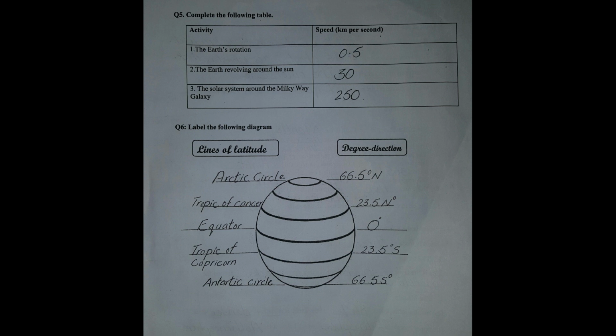Number 2 line is Tropic of Cancer and its degree is 23.5 degree north. Number 3rd line is the equator, and this is 0 degree.